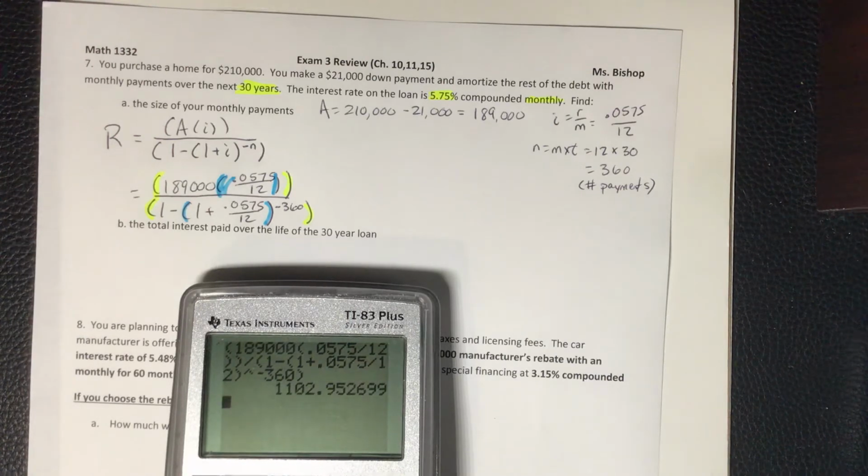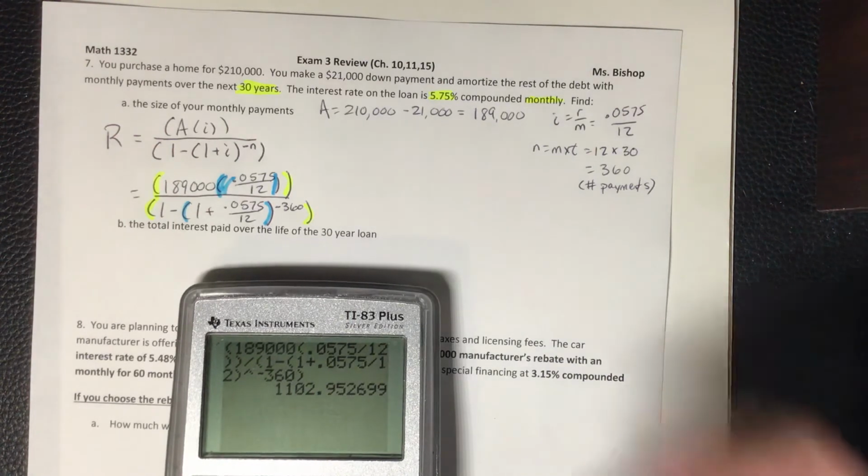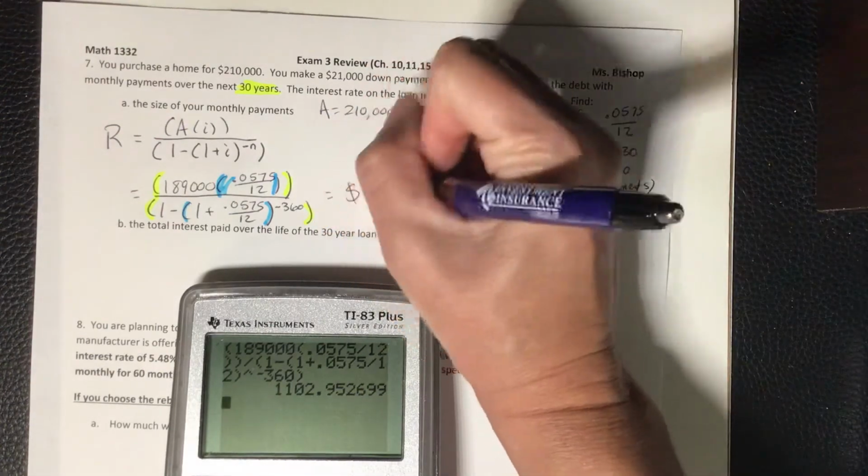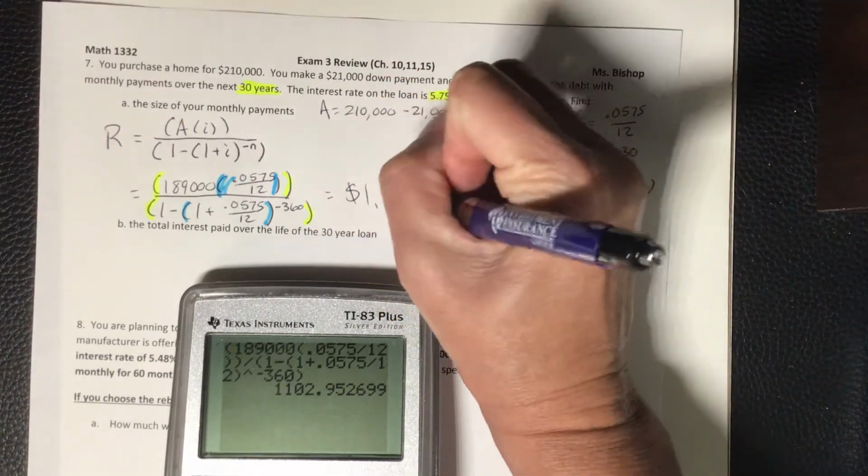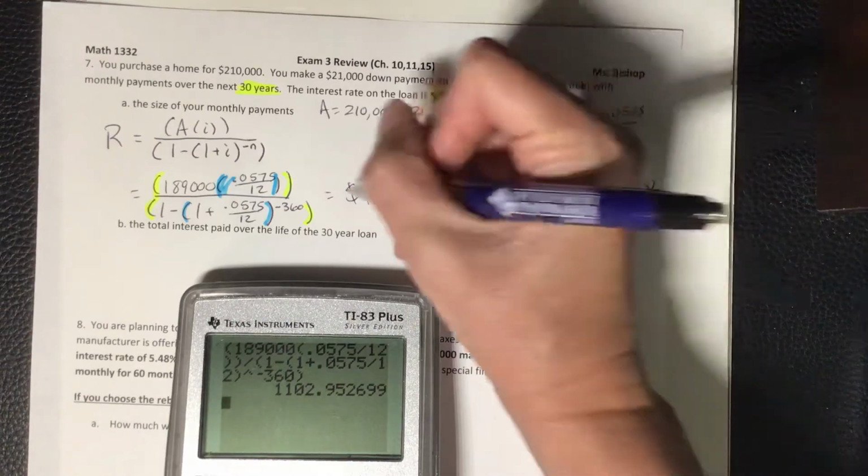All right, this should be a mortgage payment. This looks like a pretty reasonable value. It would be $1,102.95.